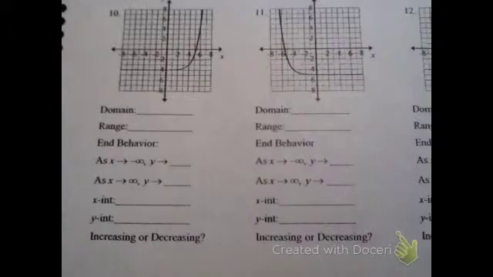Alright, 10, negative infinity to positive infinity. The range goes from negative 4 to positive infinity. Because it's starting here at negative 4 and shoots up towards positive infinity. So as you move left along our curve, y is going to go to negative 4, and as you move right towards positive infinity for x, y is going to go to positive infinity.